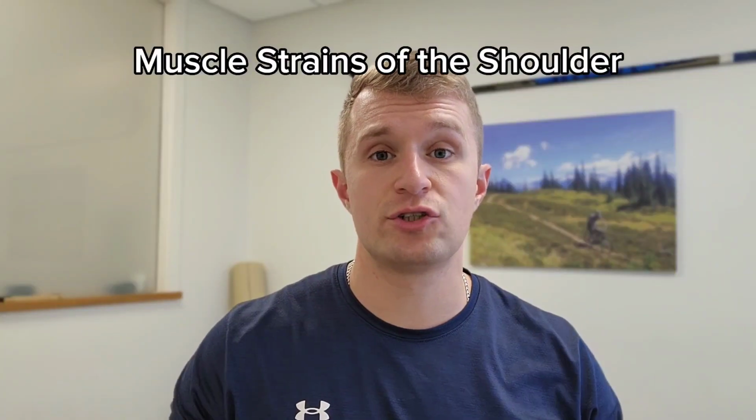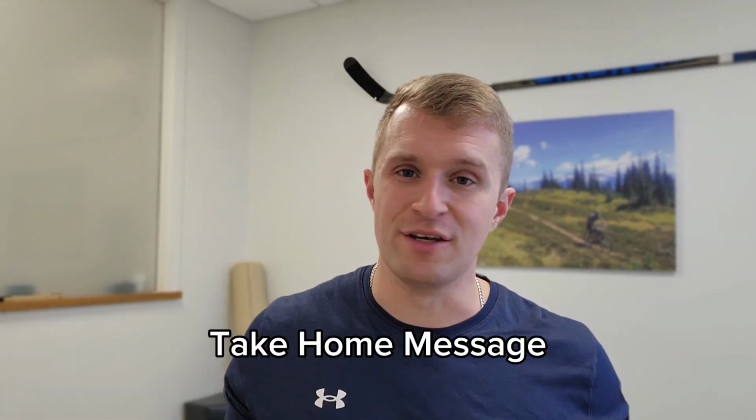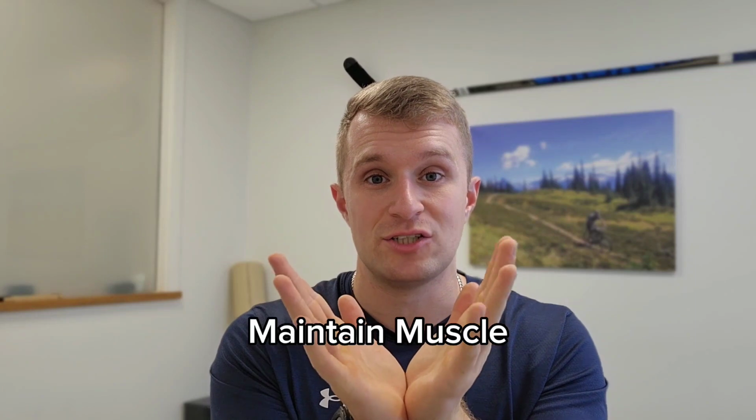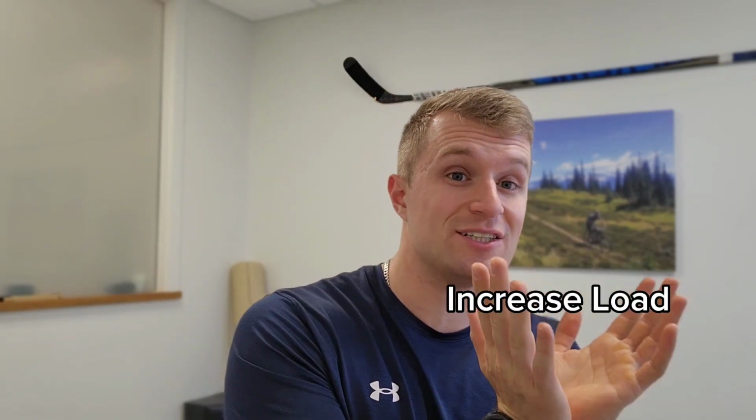Now, the difference with strains of the muscles in the shoulder is you'll be feeling them in the actual muscle bellies where they are up and around the shoulder blade. And then often with the tendinopathies, you'll be feeling them into the actual humerus area. So that's how you can distinguish whether it's a muscular strain versus a tendinopathy. Does it really make a difference? No, because we're still going to follow the same formula: gradually progress range of motion, maintain tissue health, and then increase tissue loading to regain full function.